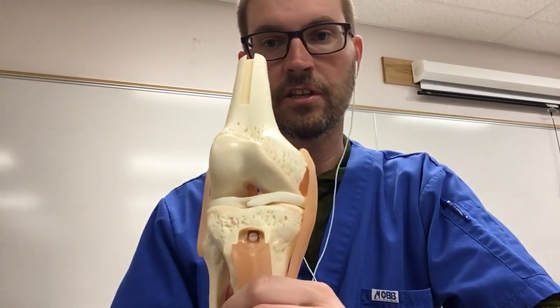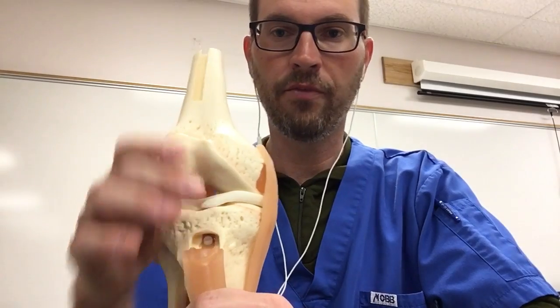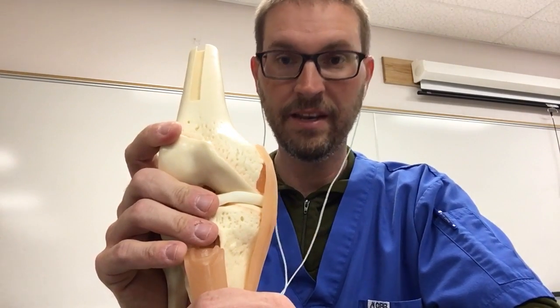Of course, this is a common injury, both to the meniscus and to the ACL, and that really helps to prevent hyperextension of the knee.